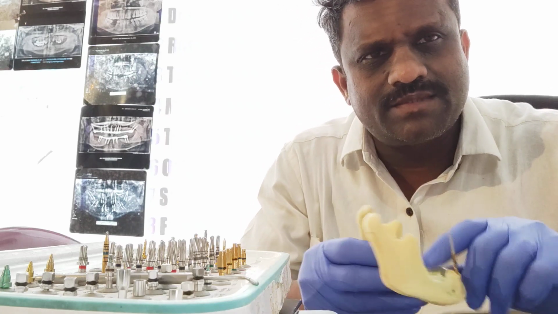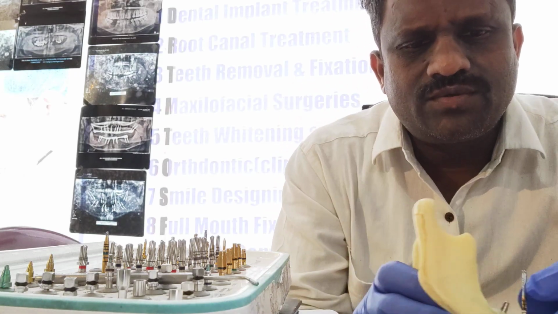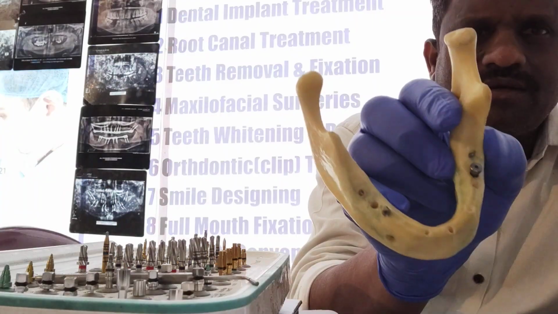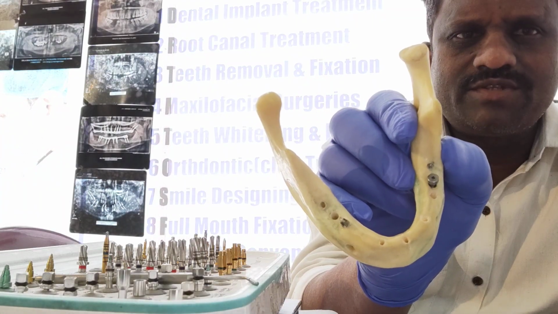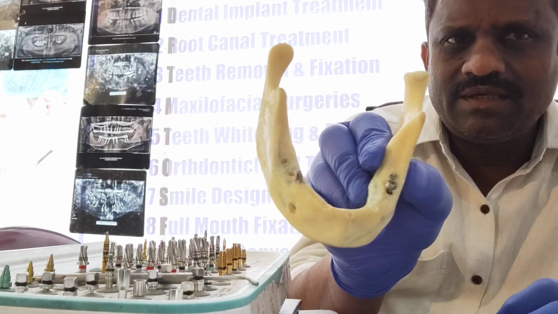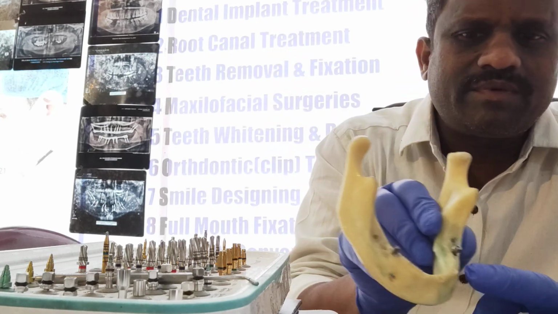Good morning. Hands-on osteotomy. There is a placement of the implants in the mandible. So here the osteotomy has been done. Osteotomy has been done in 5 to 6 places. Here on one I have placed the conventional implant. Upon that I have placed the healing cap. So I have placed the healing cap on this one.